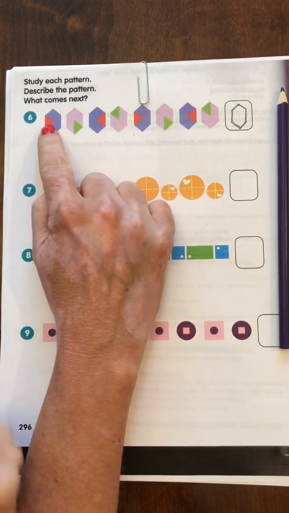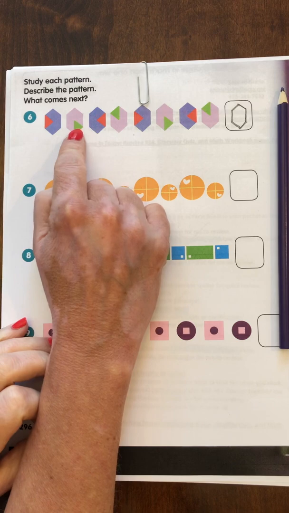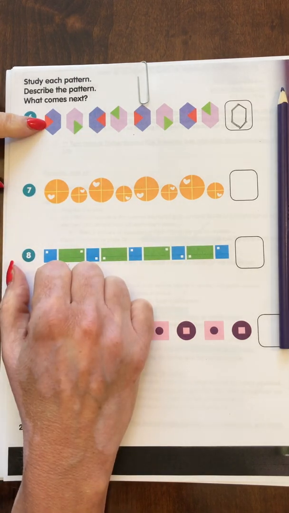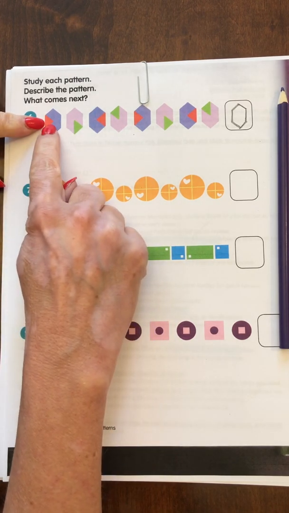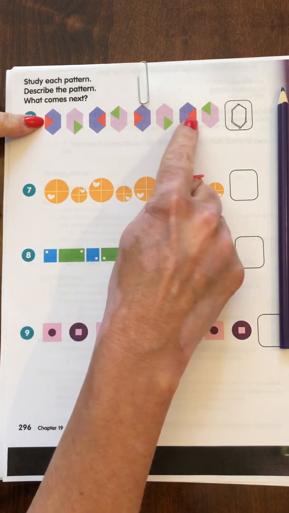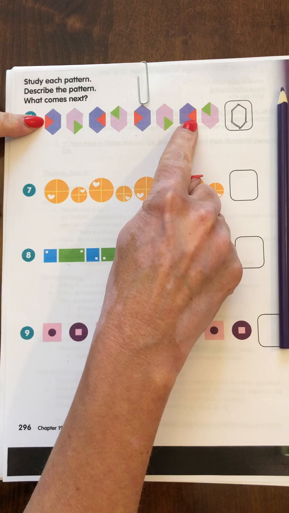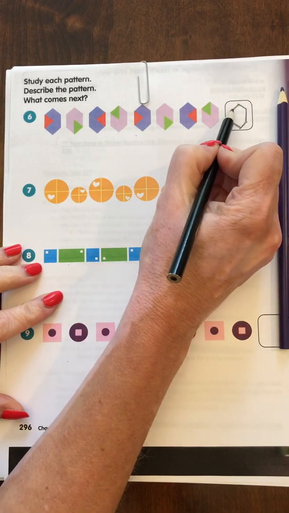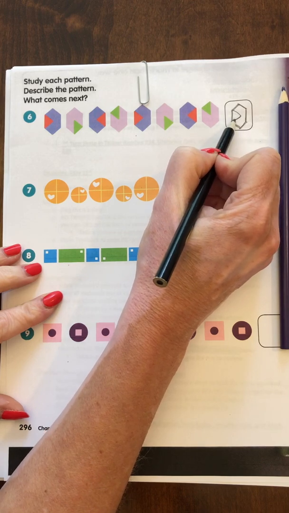So if we just look at our triangles, on the dark purples, it goes from side to side. It goes left side, right side, left side, right side. So it would be on the left side. Ooh, do you see why that's true?